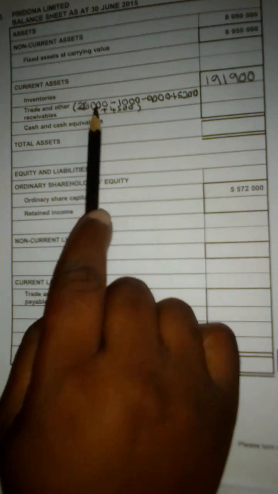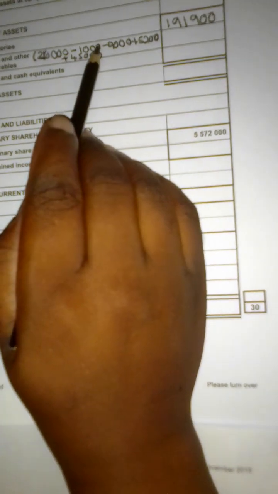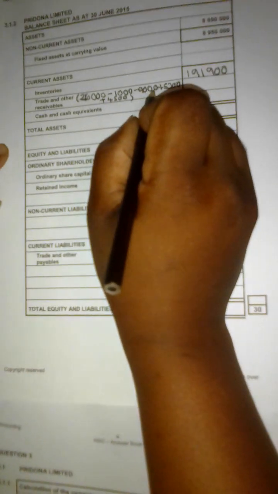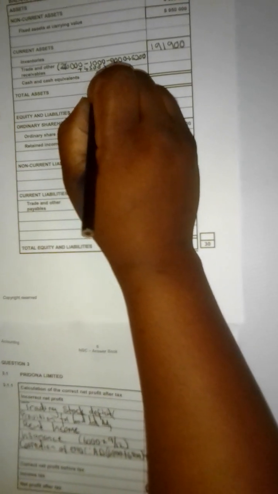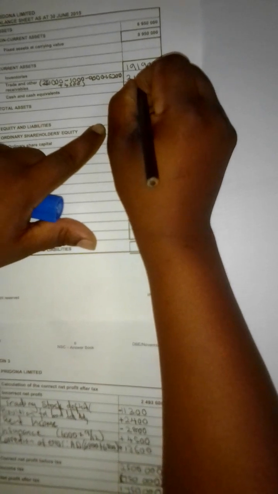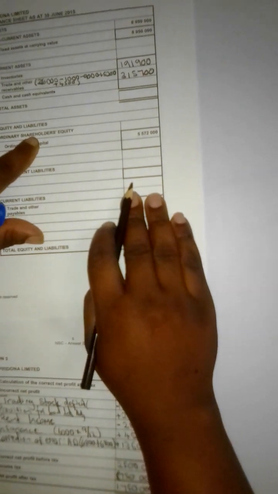Okay, so let me say it again. The trade and other receivables, we've got 316,000 for the debtors control, minus the 1,000 which was transferred to the creditors, minus 9,000 which is the new provision for bad debts, plus the accrued income for 5,200, plus 4,500 which is for the prepaid expense on insurance. So the total there for our trade and other receivables now becomes 315,700. So we are left with the cash and cash equivalents.